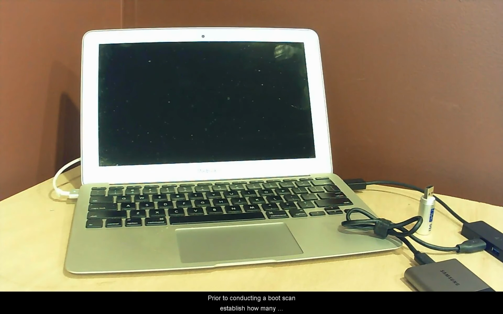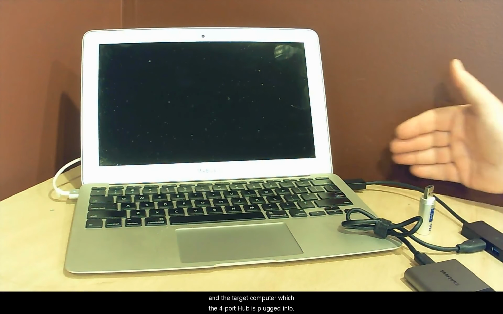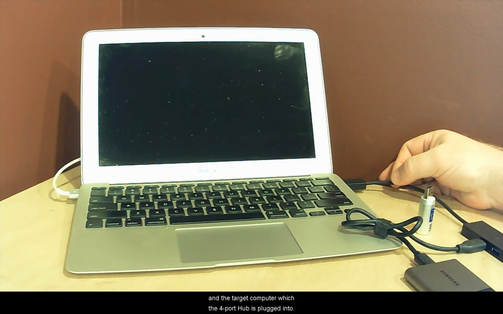Prior to conducting a boot scan, establish how many USB ports are available and determine if a 4-port USB hub is required. Two ports are required in order to complete a scan, one for the collection key and one for the authentication key. Once the scan has started, the authentication key can be removed. I have here a 4-port hub, collection key, authentication key, and the target computer which the 4-port hub is plugged into.